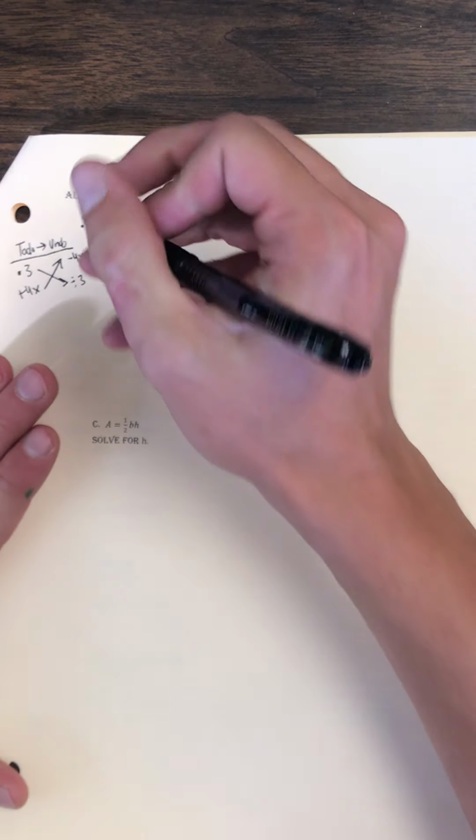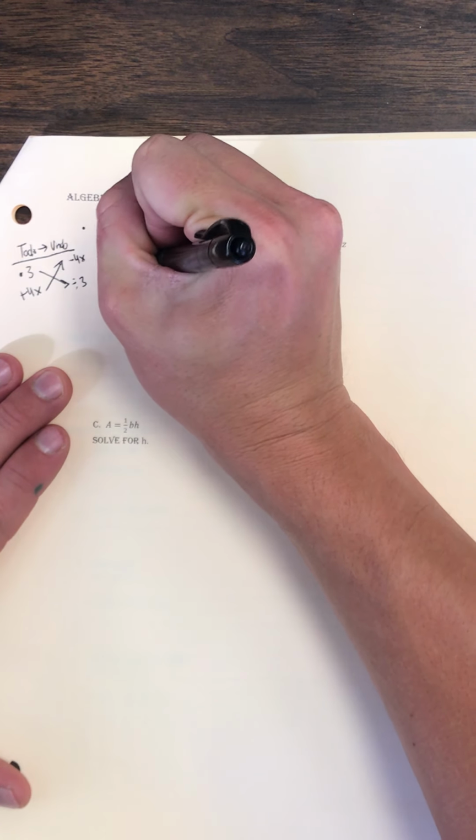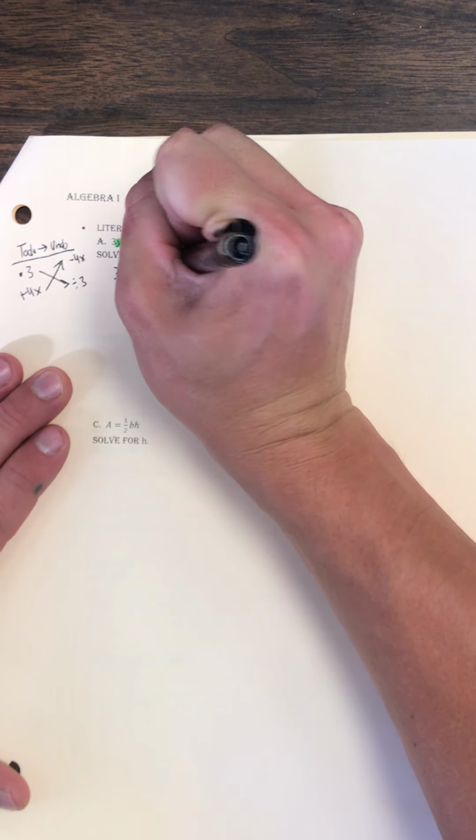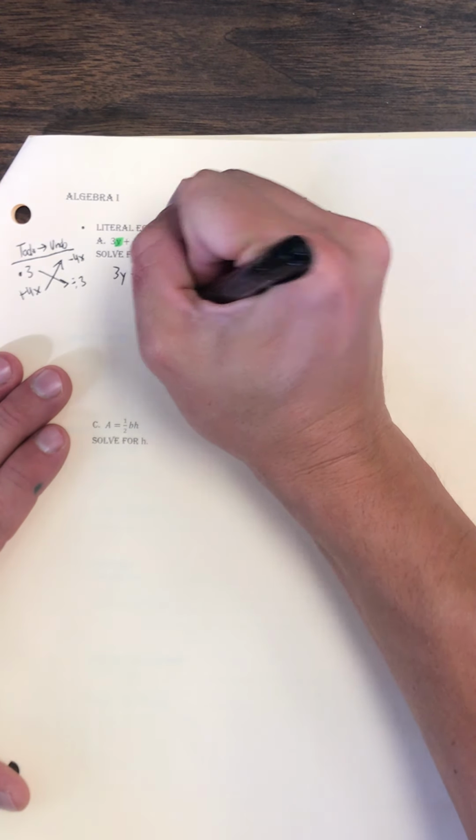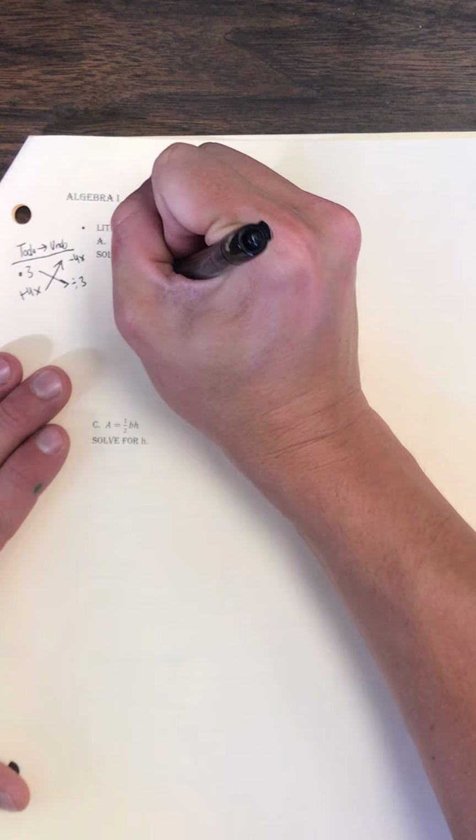All right, so once I do that, I'm going to solve my equation for the letter y. So I'm going to rewrite it down here, 3y plus 4x equals 9. And the first thing I need to do is split my equation, and I'm going to subtract 4x.